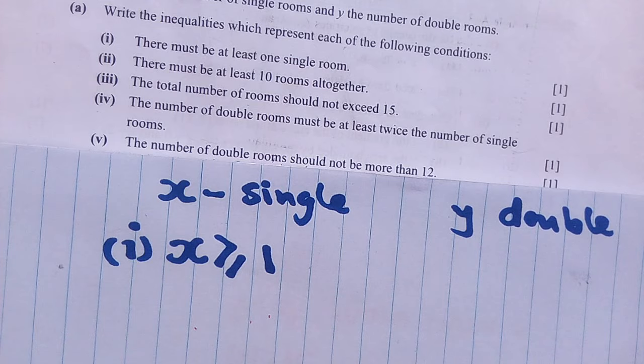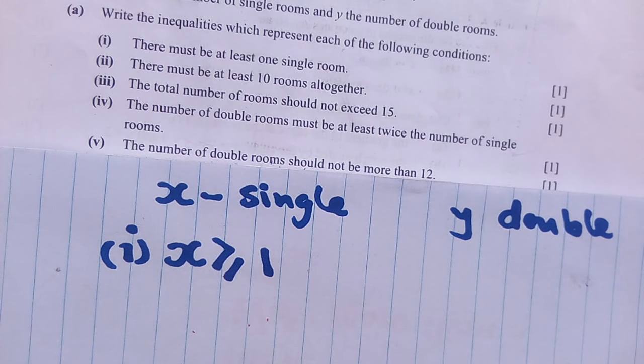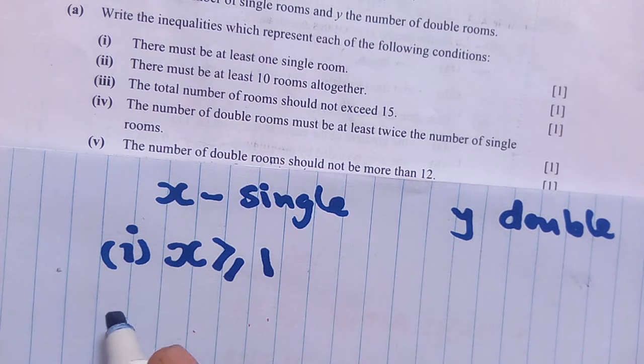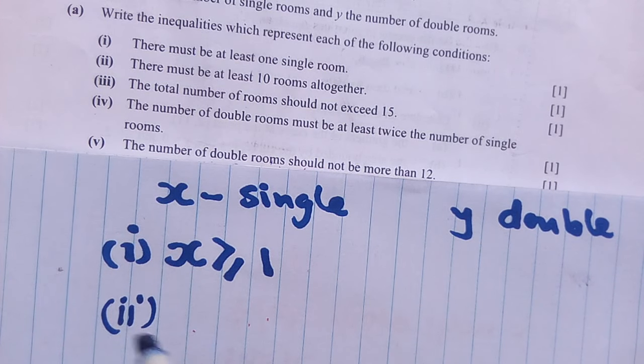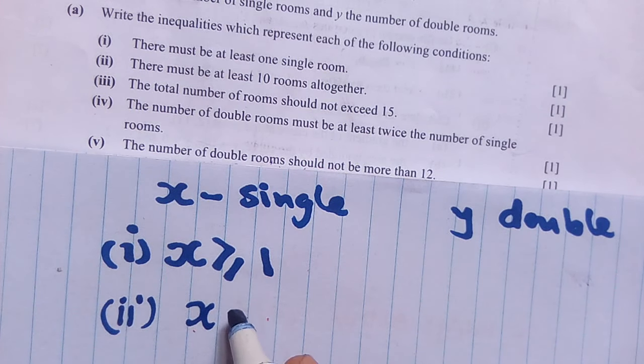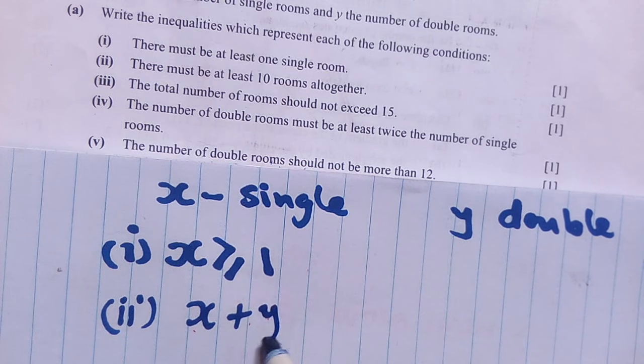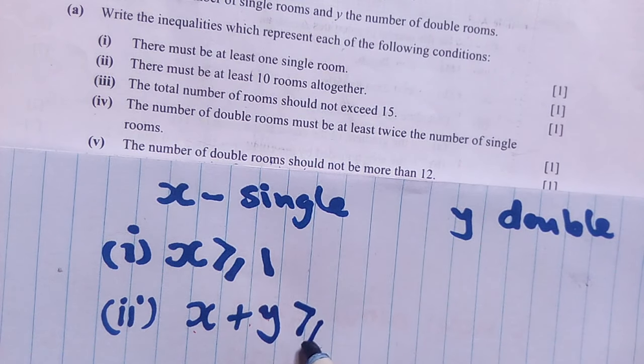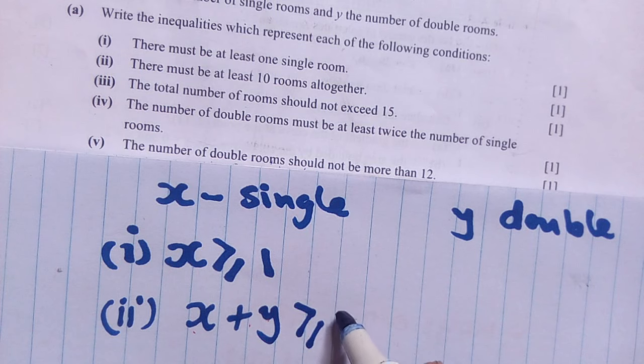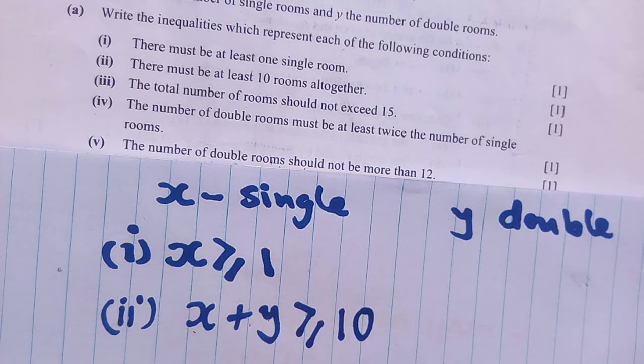So when you get double room and single room, there must be at least 10, and we know at least is greater or equal to. So this is number 2: single rooms plus double rooms should be greater or equal to 10. So when you put them together, single and double, they should be at least equal or greater than 10.